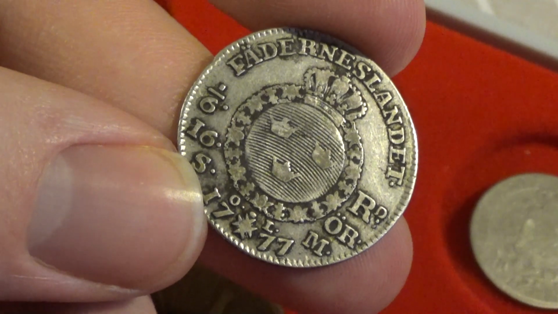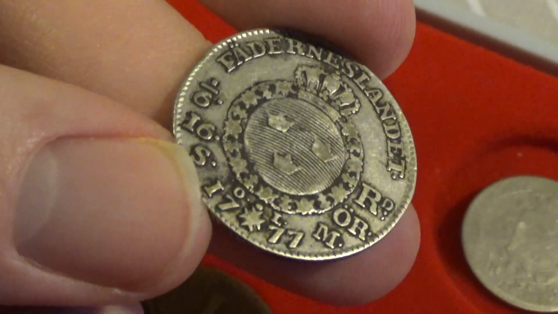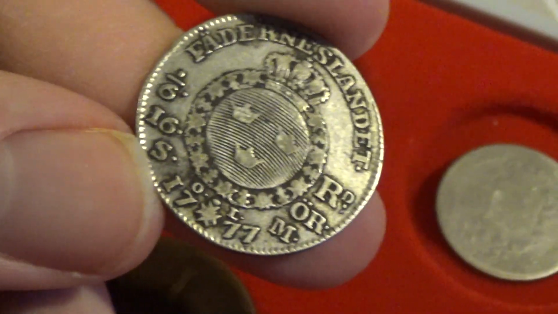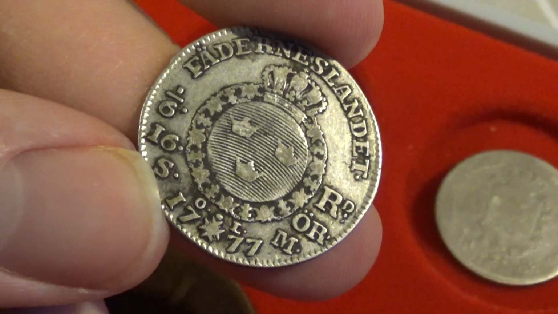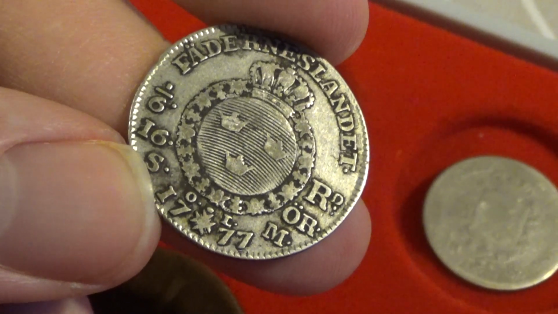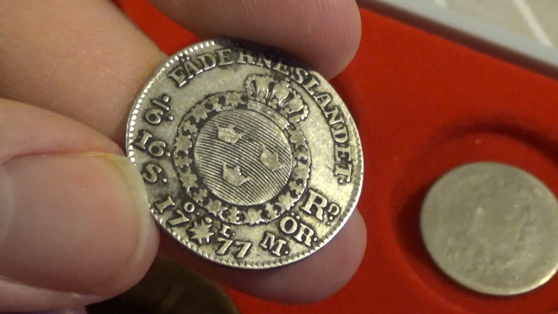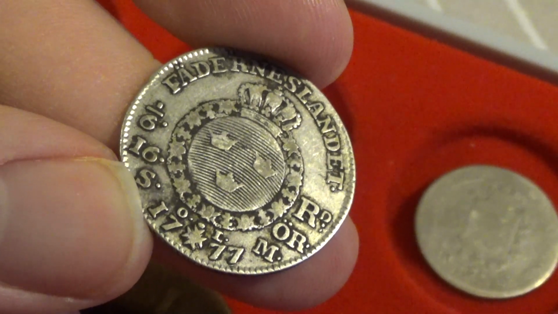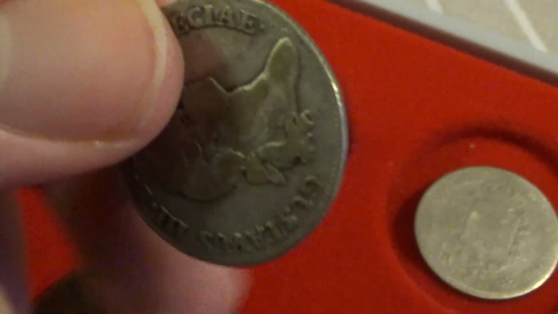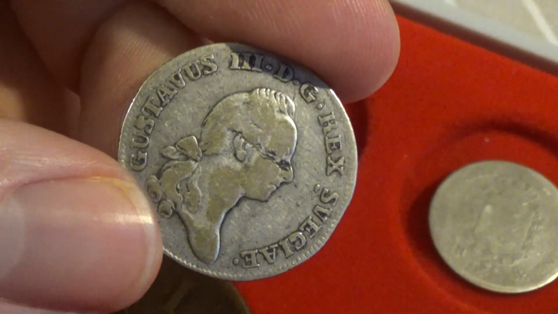And being around the time of the currency reform, you can see that this coin has its value listed in two currencies. It's 1/6 of a Riksdaler, but it's also 16 öre silver coins, or Silvermynt, which is the next topic in part 2.